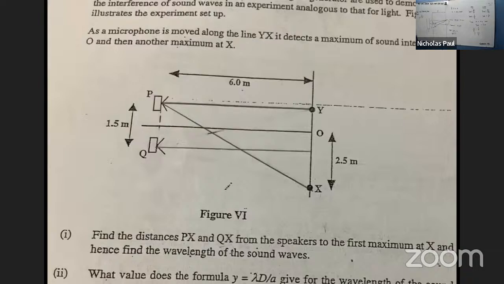All right, so you might see, I'm not sure if all of you have seen it, the top part, but basically they investigated the interference of sound and they have two speakers and a microphone. A microphone is moved along XY. It detects a maximum in sound intensity at O and at X, right? So this is exactly what we did, but instead of light, they're using sound.